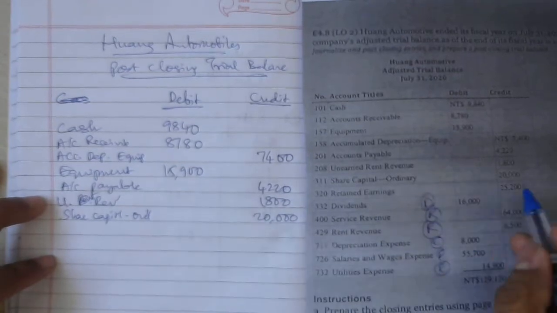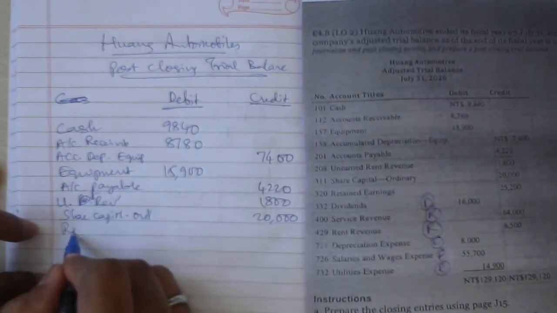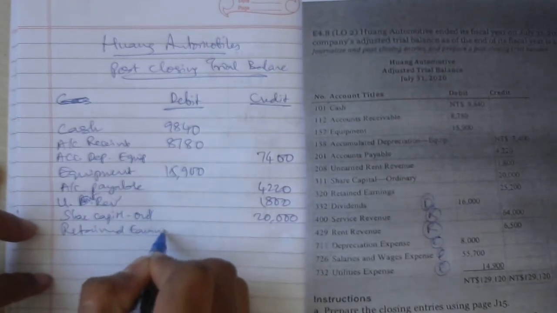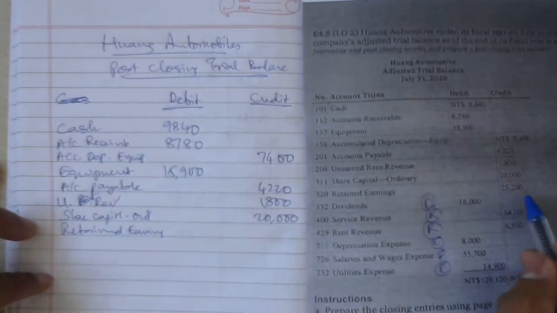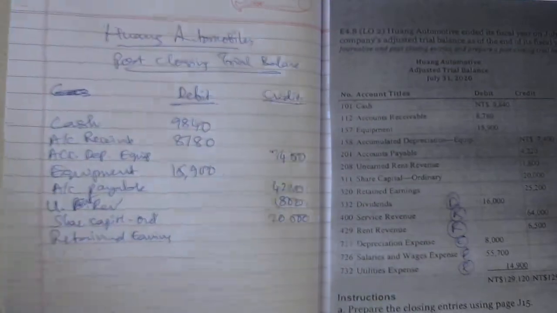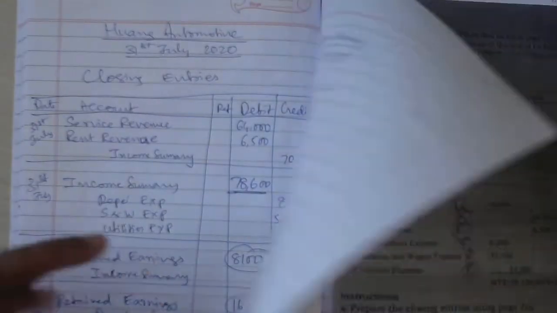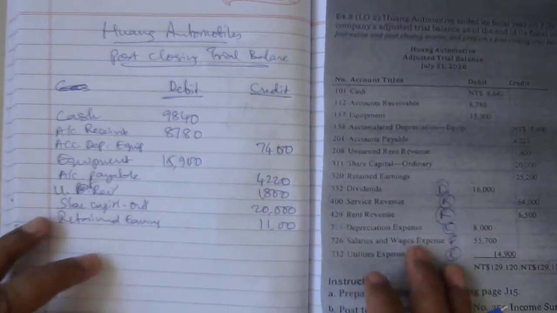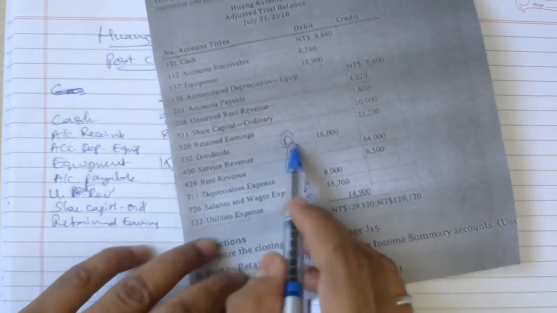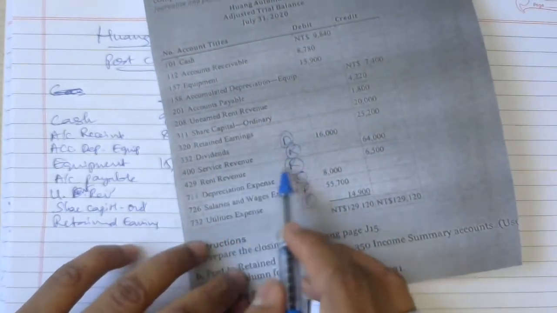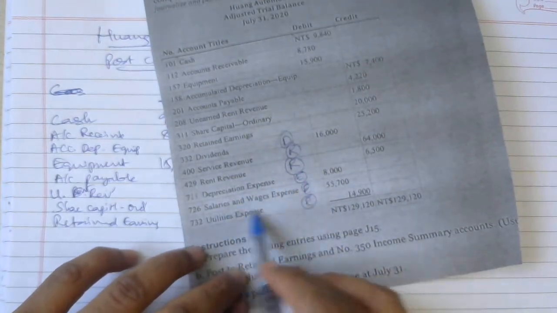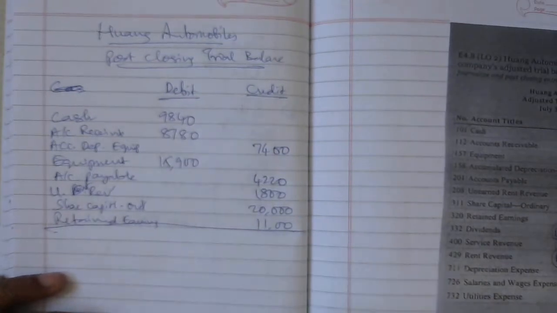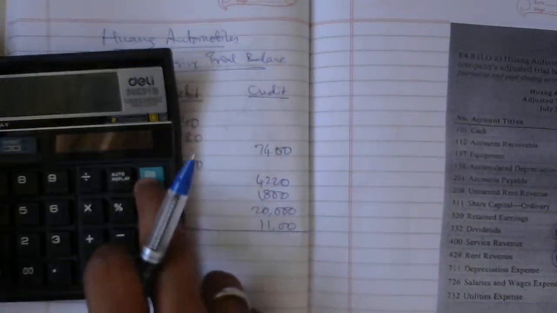Just copy. Retained earnings: this number is old. The latest retained earnings number that we have is 1,100, so that is my latest retained earnings number. After that, dividends is 0, service revenue 0, rent revenue 0, expenses 0, all these are 0 balance, so no need to write them. Now I can find the totals and then we'll complete this.